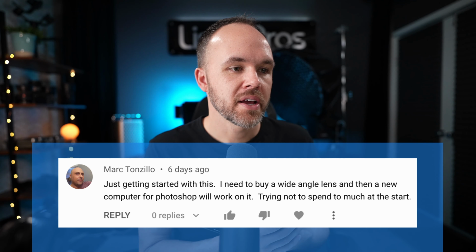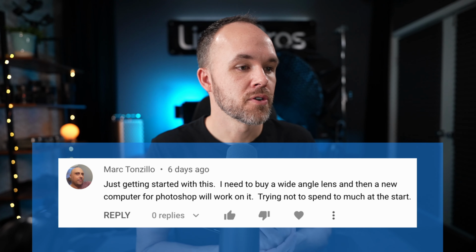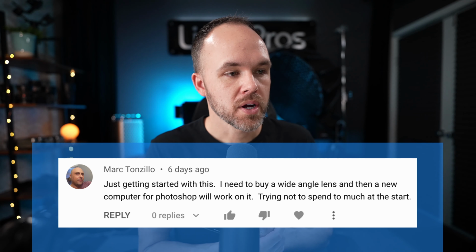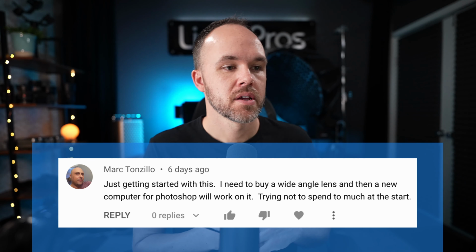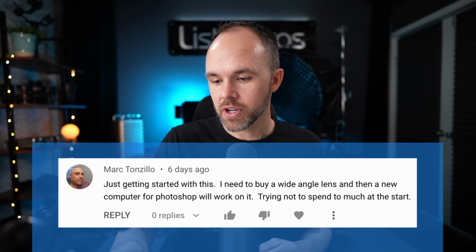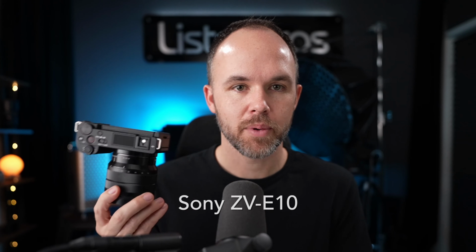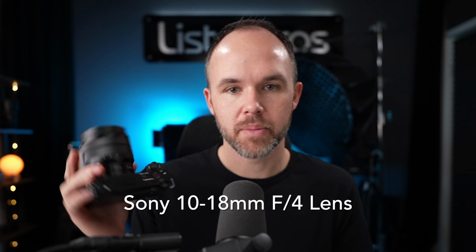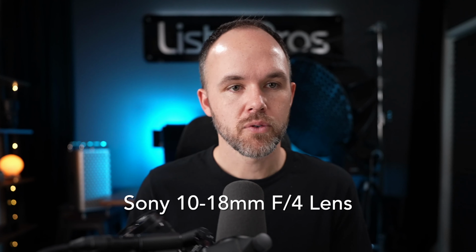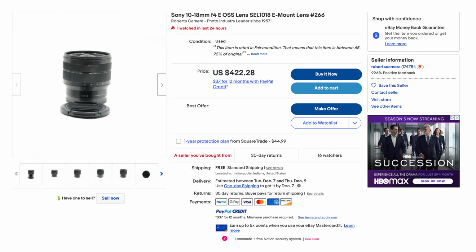I need to buy a wide angle lens and then a new computer for Photoshop. We'll work on it, trying not to spend too much at the start. So kind of looking for a recommendation, and this is the setup that I would recommend if you're really trying to save money. This is the Sony ZV-E10 camera body. You can get it for less than $700, and then the lens is a 10 to 18 millimeter f4 Sony. You can get that lens for around $500 on eBay. So full setup less than $1,200.